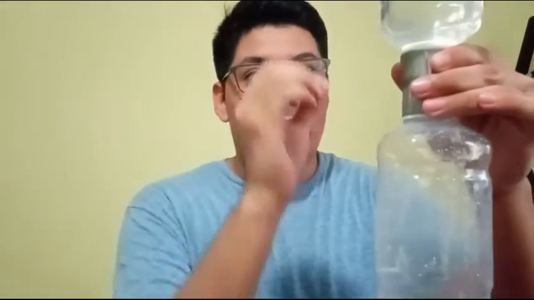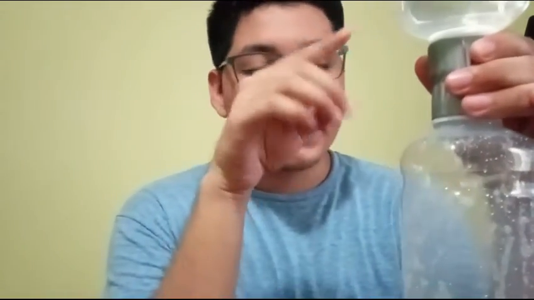But what happens if I hit it a little bit? I don't know if you can see in the video, but the water starts to flow. Why? Because I'm exerting some extra force. So this air goes upwards and the water goes downwards.